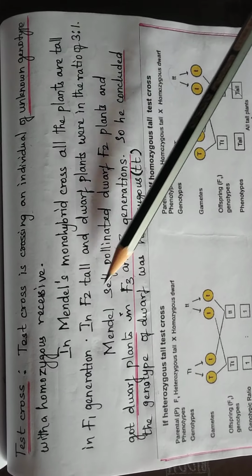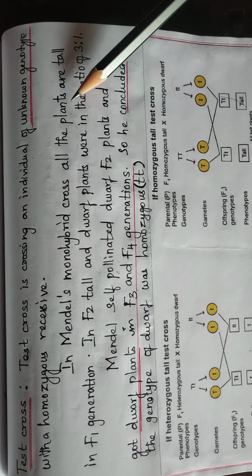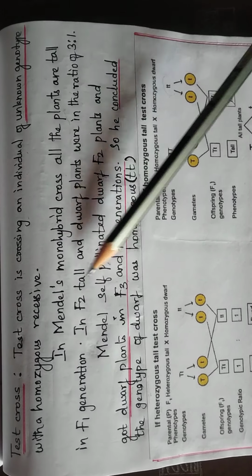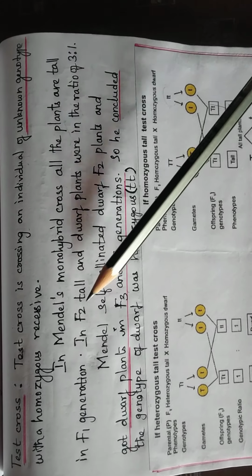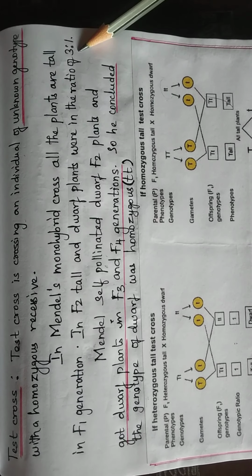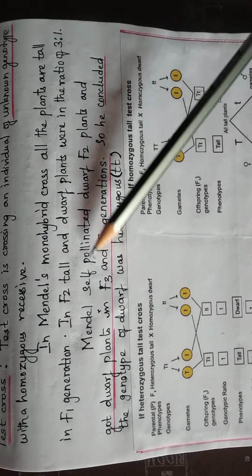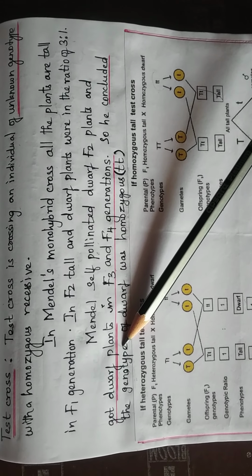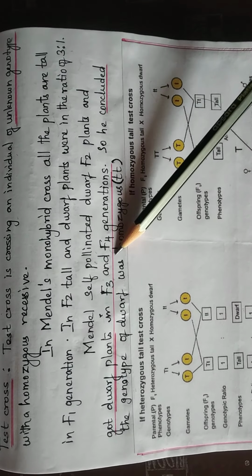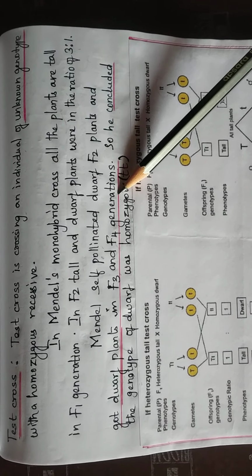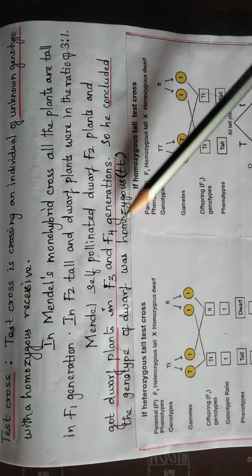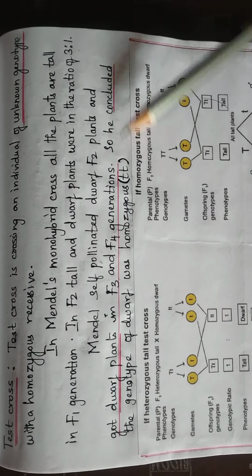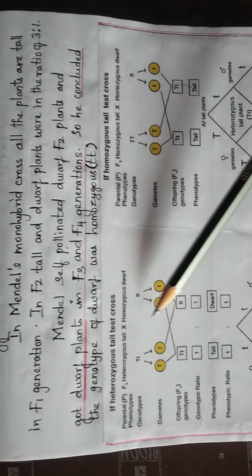Before that, let me tell two points. In Mendel's monohybrid cross, all the plants in the F1 generation were tall. The F2 generation had tall and dwarf plants in the ratio of 3:1. Mendel self pollinated the dwarf plants and got dwarf plants only. In the F3 generation and the F4 generation also, self pollination of dwarf plants gives only dwarf plants. So he concluded the genotype for dwarf was always homozygous.